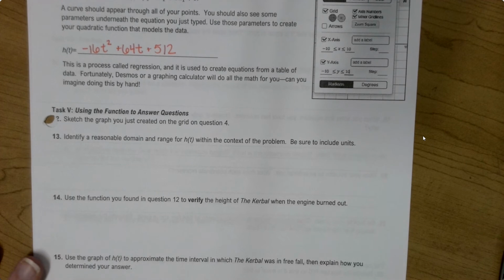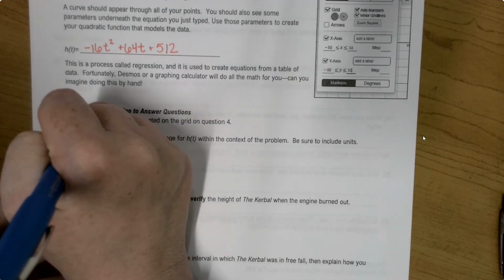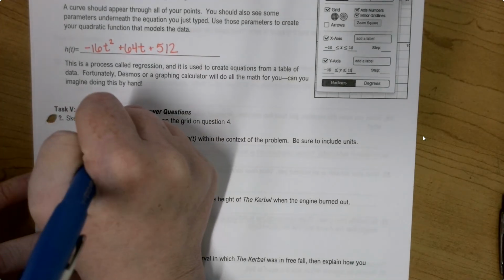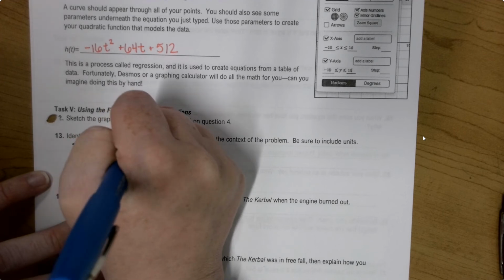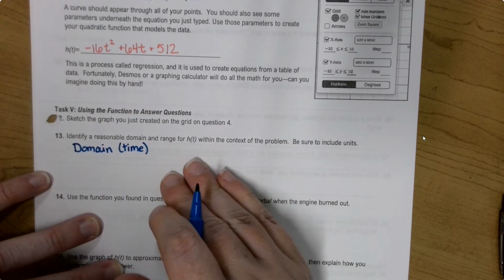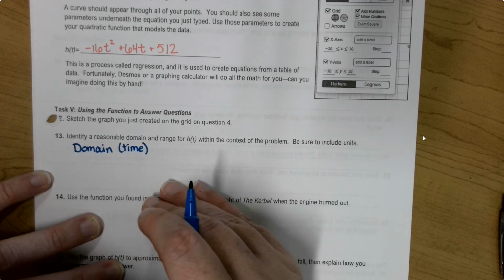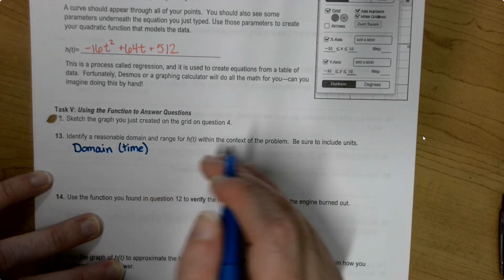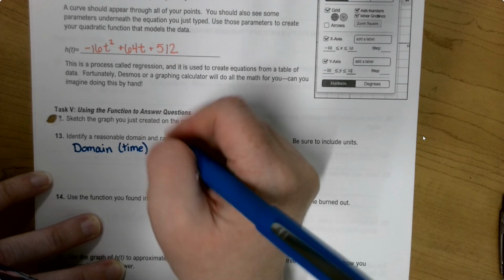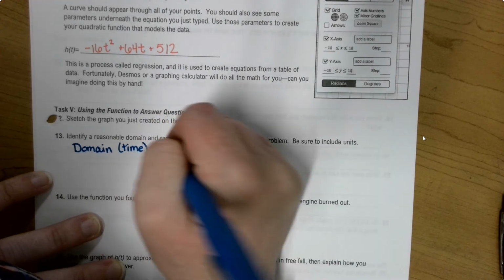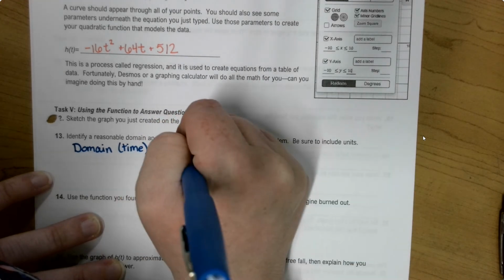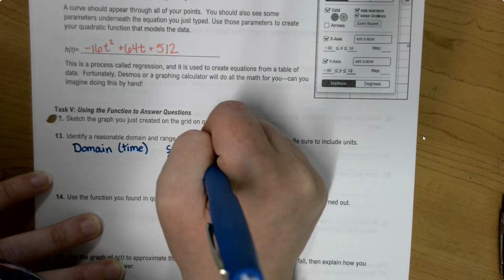Then going back to task 5. Identify a reasonable domain and range for this problem. So let's think about this. It's a rocket. Domain is our x. And we're measuring time here. So when we think about our rocket, we're not going to measure past the time the engine burned out. And we're not going to measure past when it hits the ground. So our time, our rocket is in the air from 0 to 8 seconds.